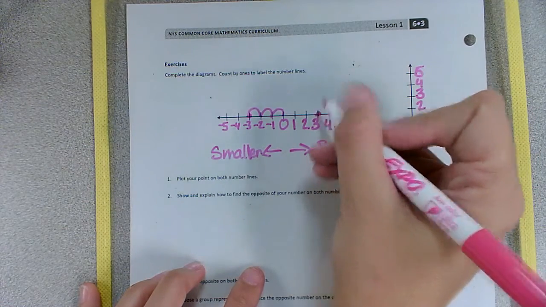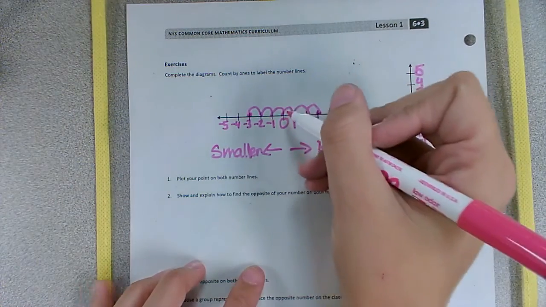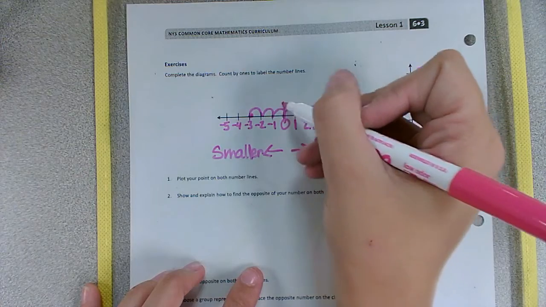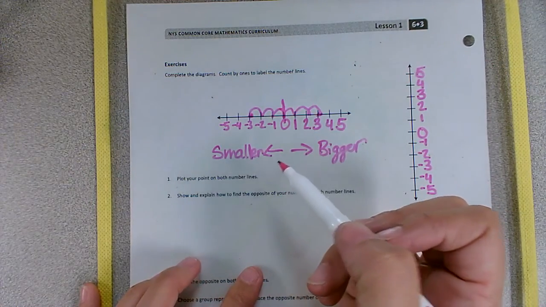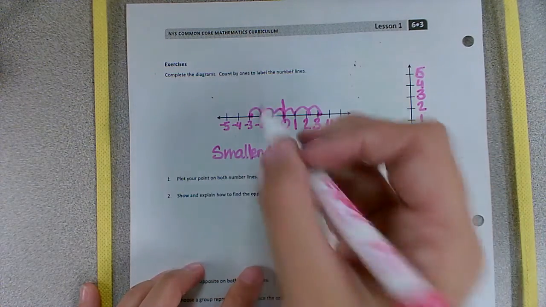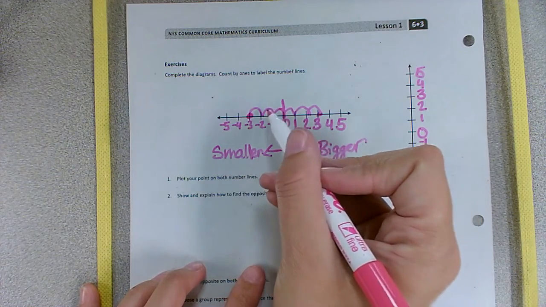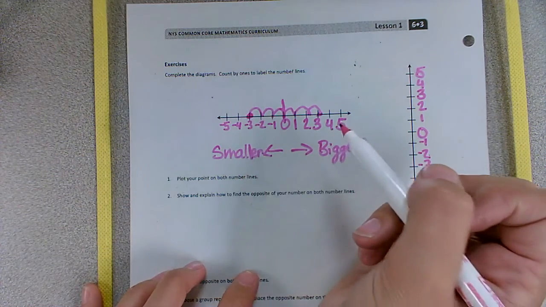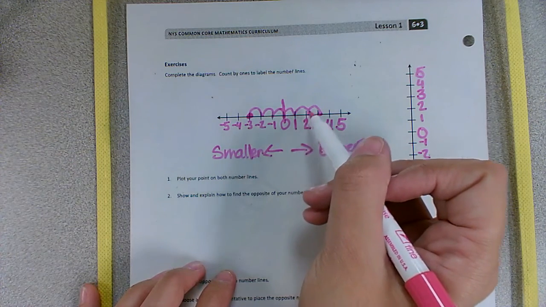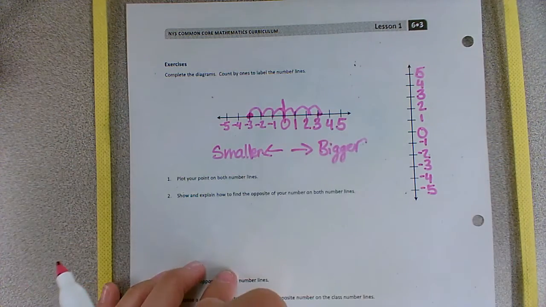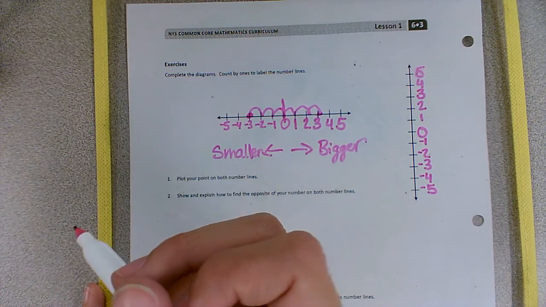I want you to notice something about 3 and -3. If 0 is here, think about how many times you had to jump or how many spaces you had to move to get to each number. To get to -3, we move to the left 1, 2, 3 times. To get to +3, we move to the right, 1, 2, 3 times. -3 and +3 are opposite on the number line.